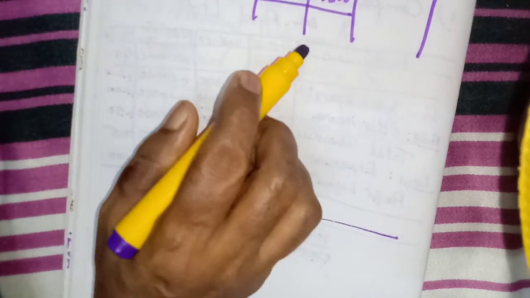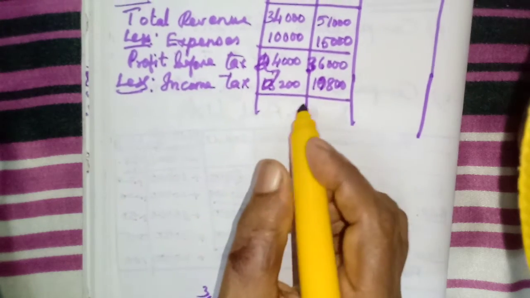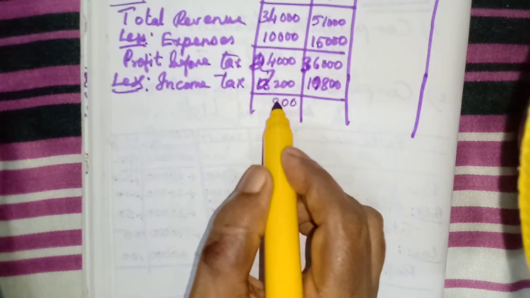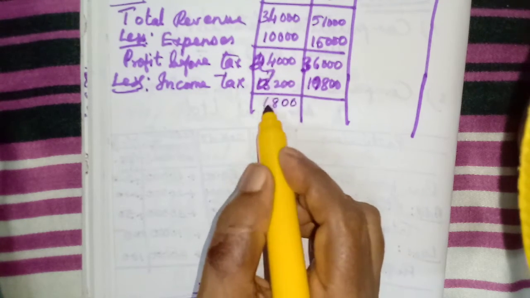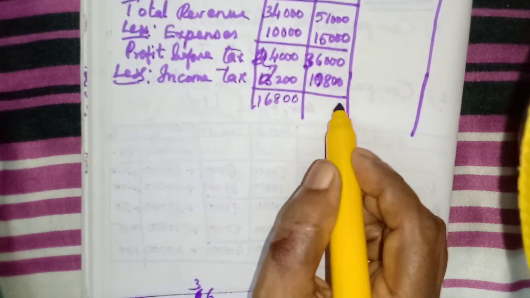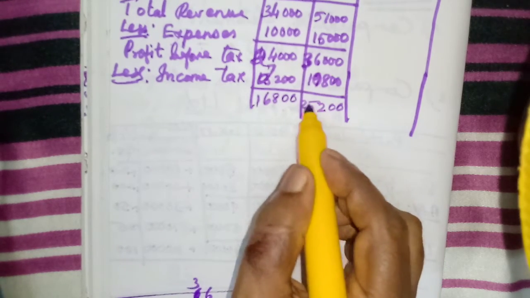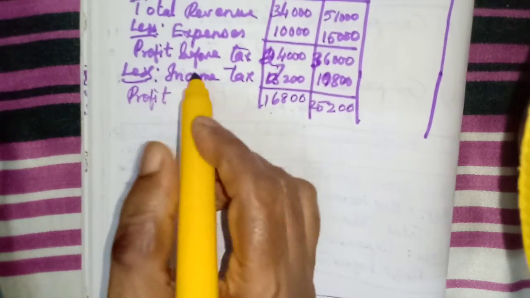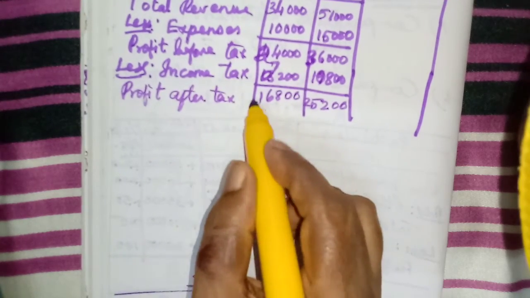Here 7,200. So again we need to, sorry, you are not able to see. Okay, we need to deduct. 0 0, 10 minus 2, 8. 3 minus 7, 13 minus 7, 6. That's all. Here 1. Okay, here 0 0 2 5 2. This is profit after tax.